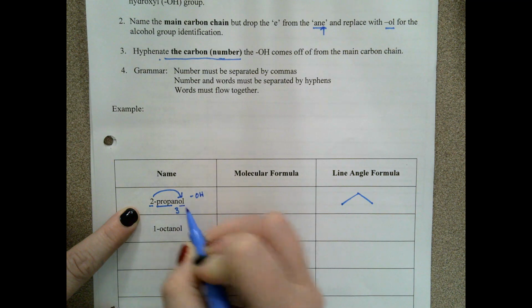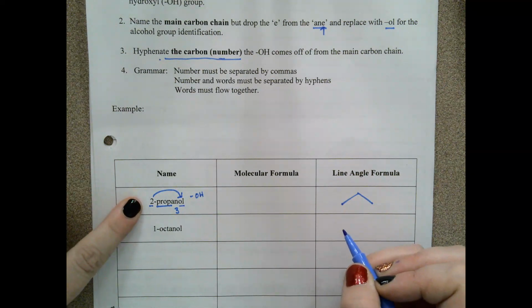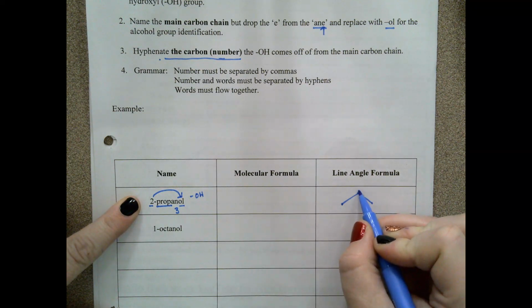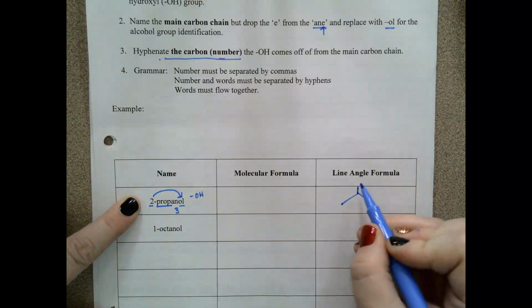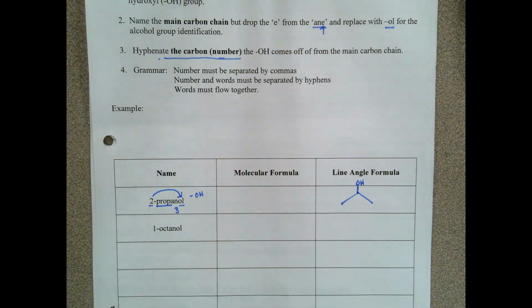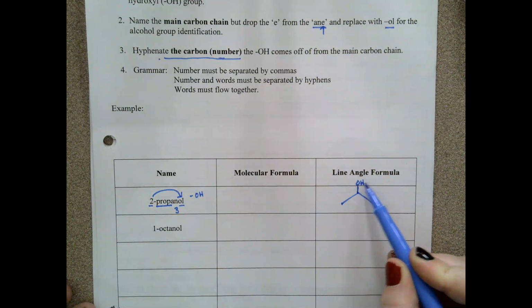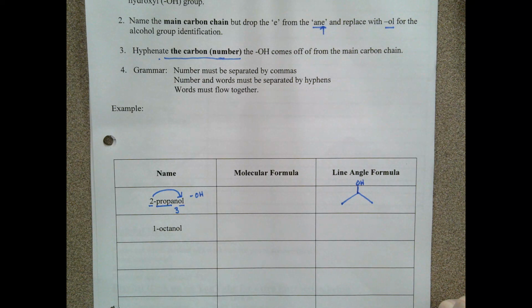That's why it ends in OL, meaning that you have an OH group attached. So it's on carbon 2, and it's like putting a methyl on, but you're putting that hydroxide at the end. There's no carbon here, it's just showing that attachment of the oxygen to the carbon on the main chain.